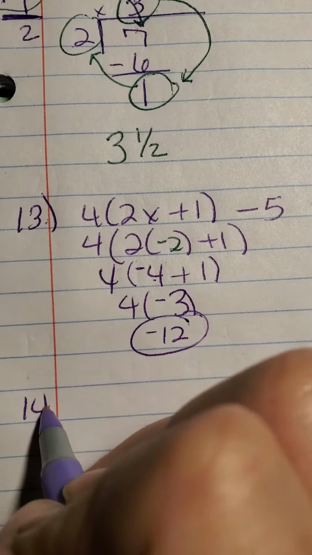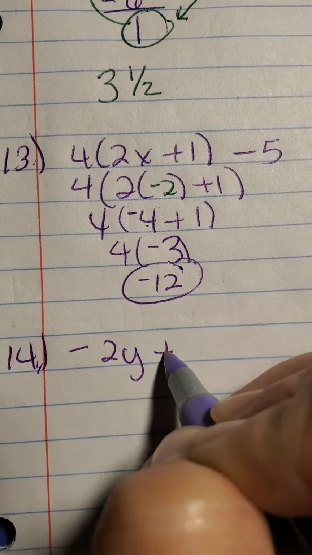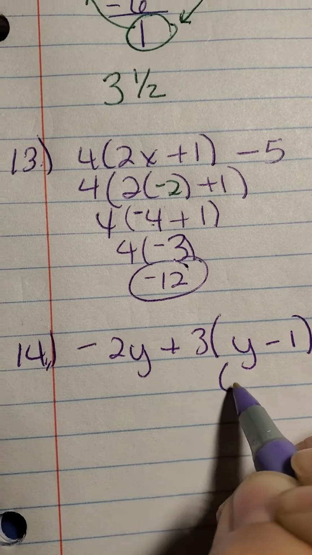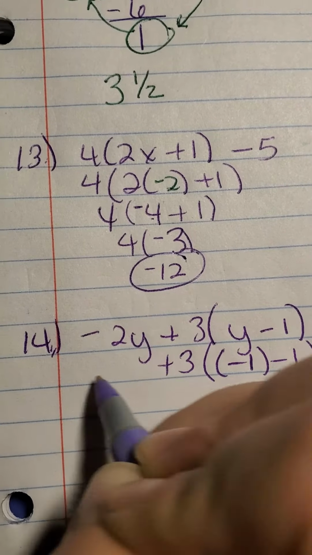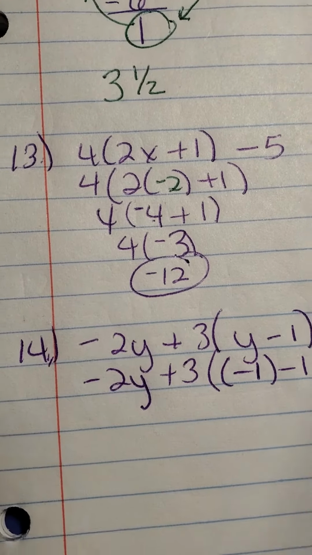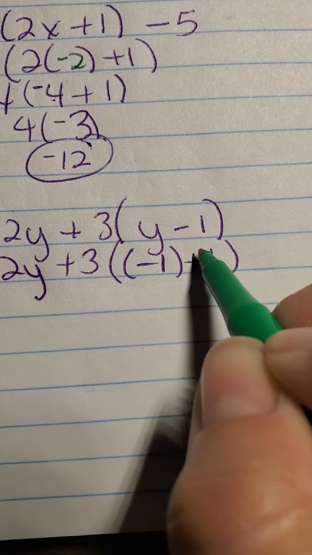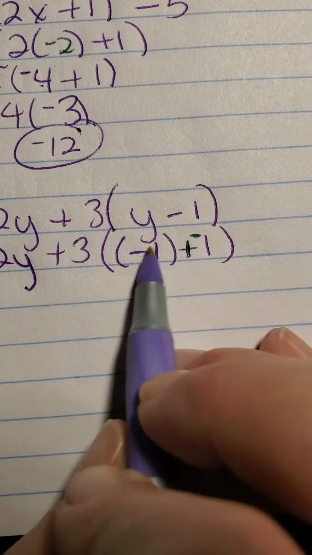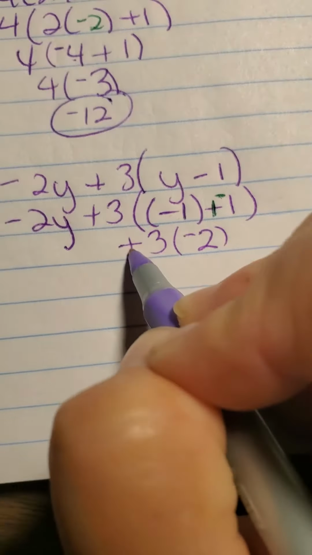Number 14. We are almost done here, folks. -2y plus 3 times the quantity y minus 1 when y equals -1, it says. Substitute that in. Inside the parentheses, we have, if a number is followed by a minus sign, change the minus to a plus, find the inverse of the following number, then use rule 1 or 2. And now we've got 2 like signs, add and keep the sign. Copy the rest of the stinking problem.